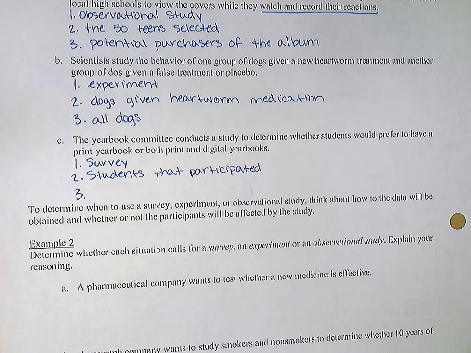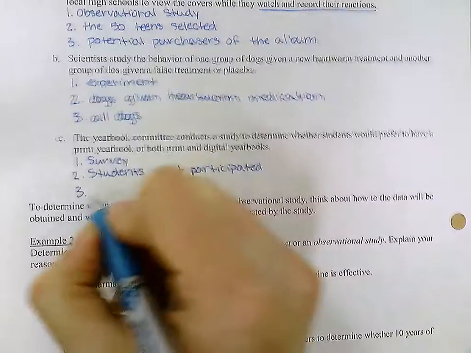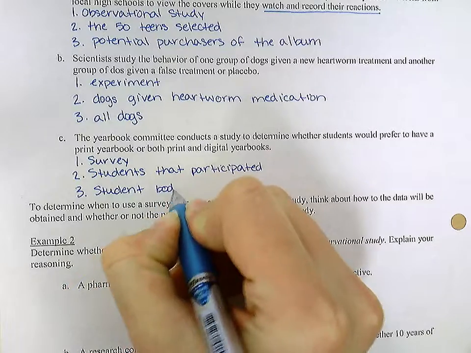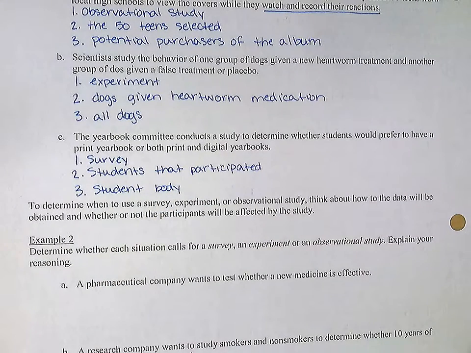Okay, and then what is the population then? Students, all students. All students or the student body? All students is fine.